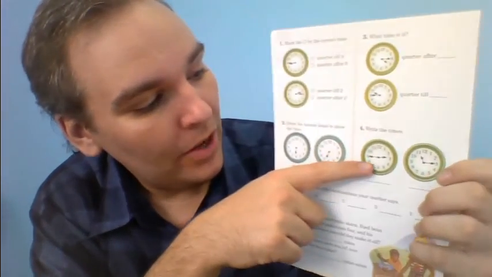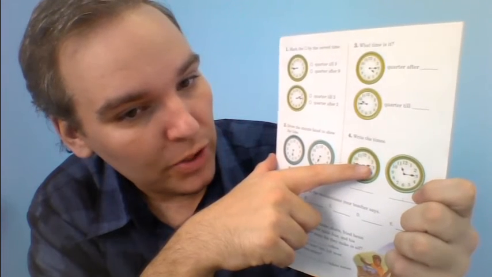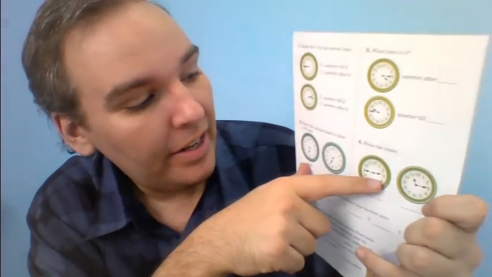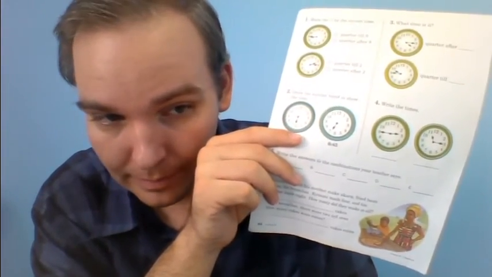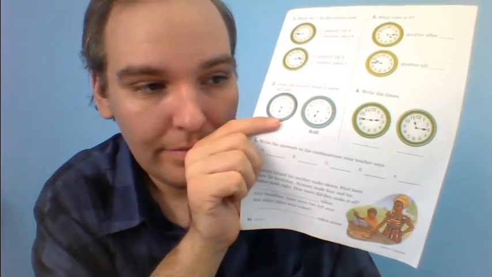What time does this clock say? Write this one down here. Well, the small hand is between the 2 and the 3. So it's not quite to the 3, so it's still 2 o'clock. And it's pointing to the 9, that means 45. It's 2:45. How about this one? What time is it here? That is 11:15.